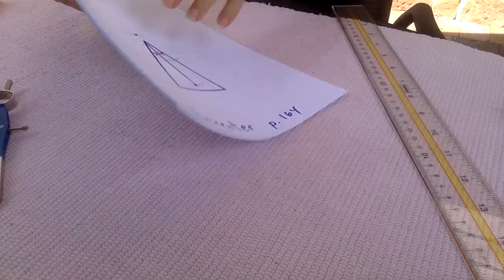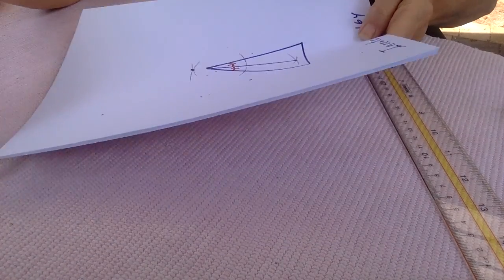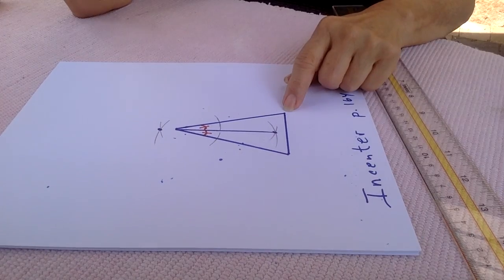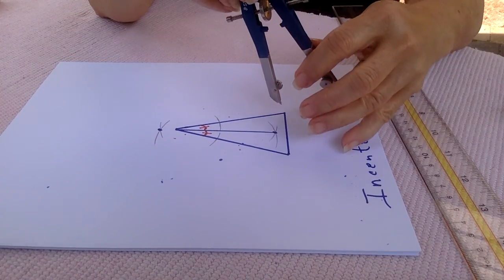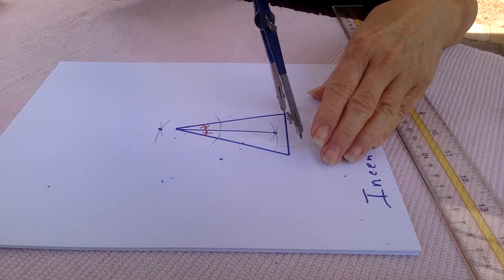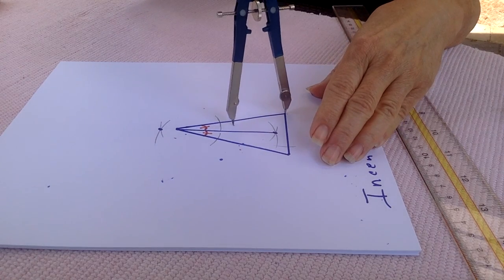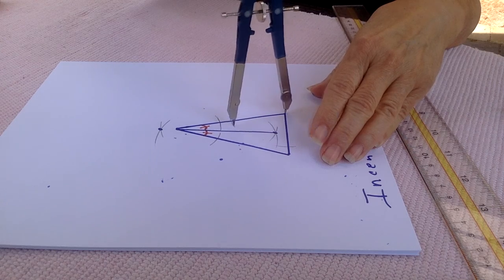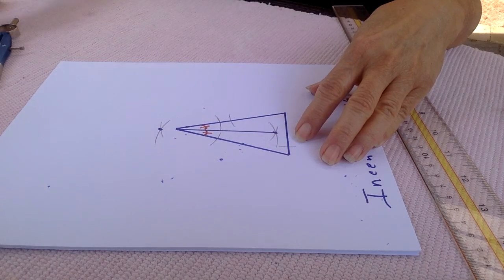Now we're going to do the same thing for this angle right here. I'm going to bisect one side and then the other. You can also erase your previous marks so you don't get confused.